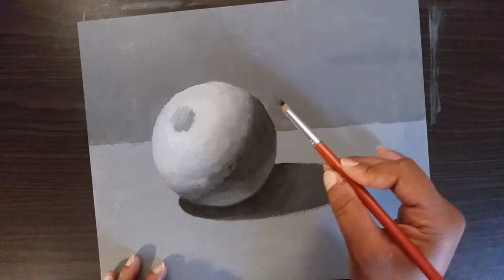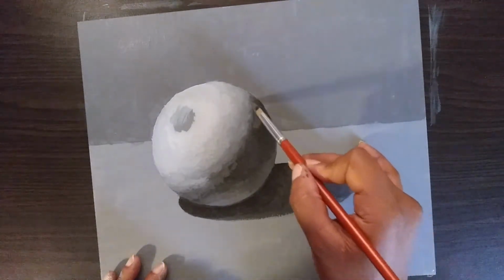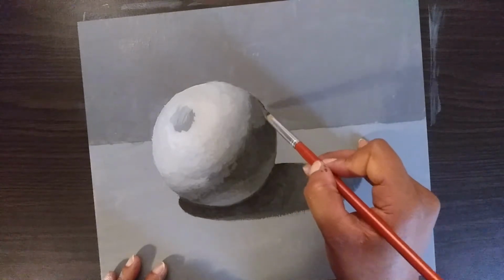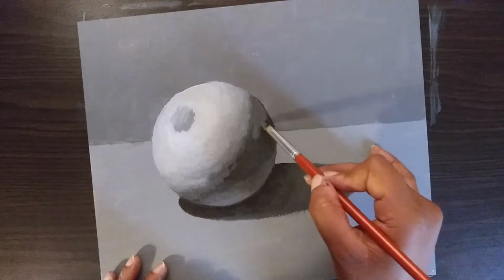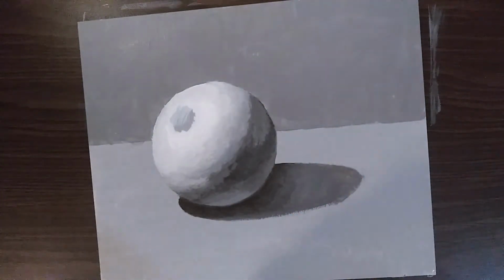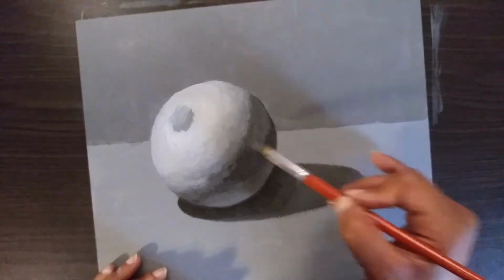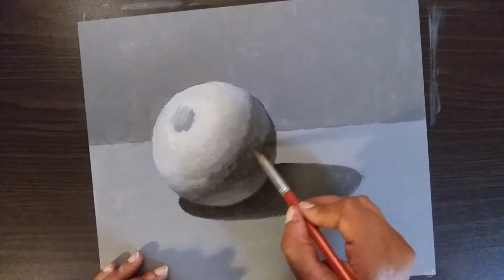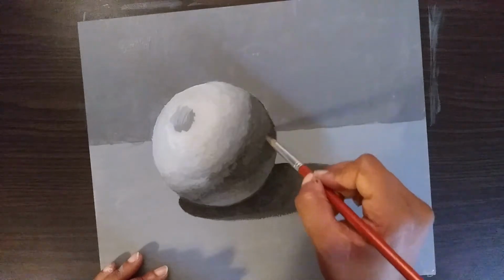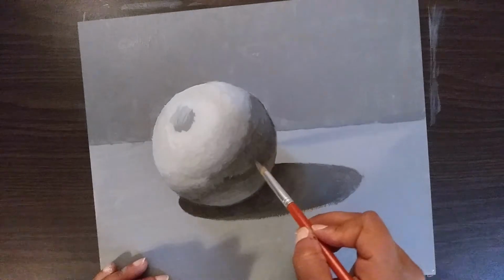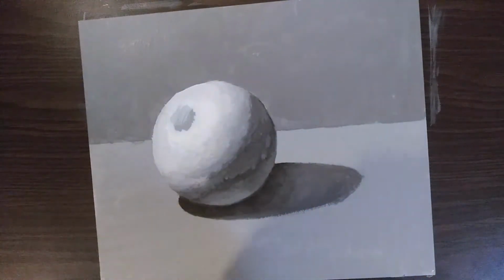So another reason I'm trying to come in and lighten up this core just a bit. I just feel like it's too dark. A bit lighter.